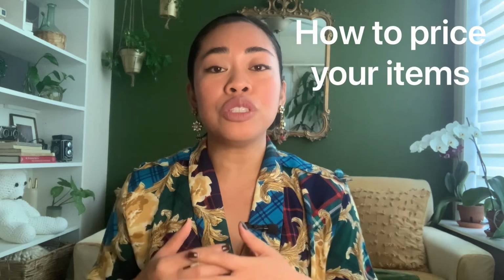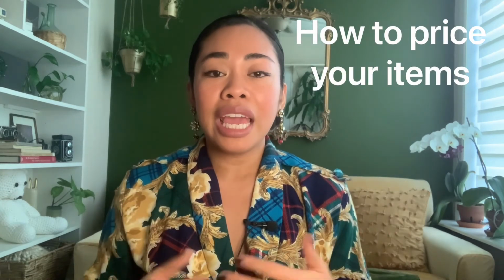Now that you've found the platform, taken the best photos, created the incredible descriptions, the next thing that you're going to do is figure out how to price your items. In order to provide the best pricing for your furniture and not to undersell or oversell the items, the first thing that you're going to do is compare similar products to other places.